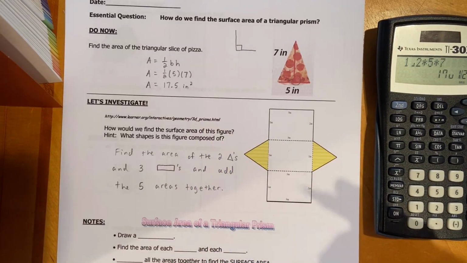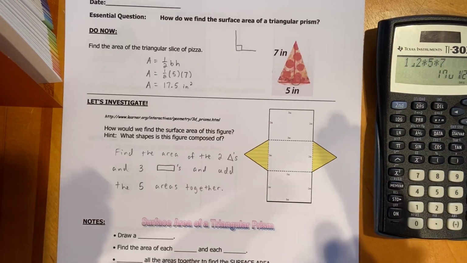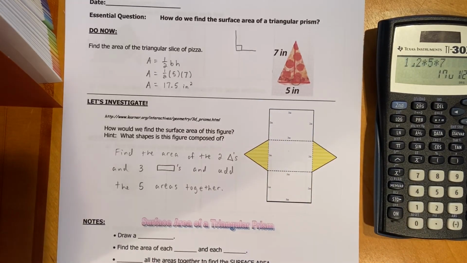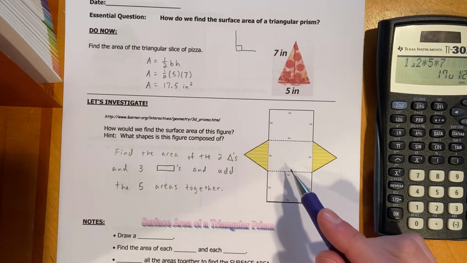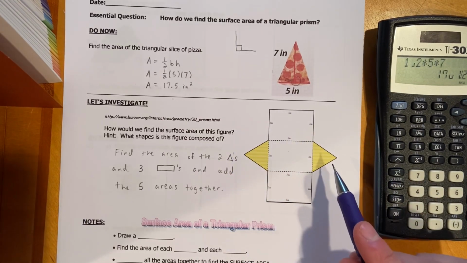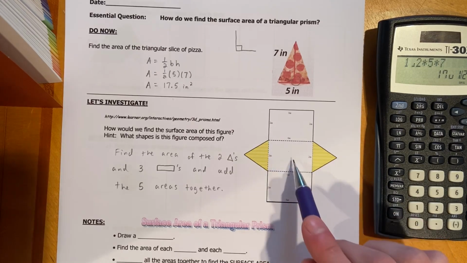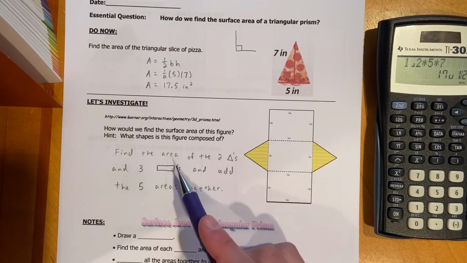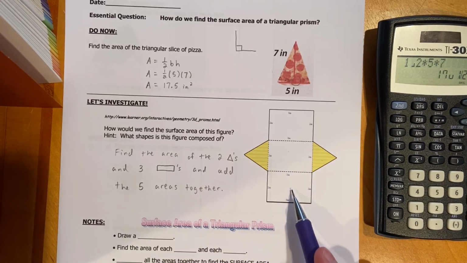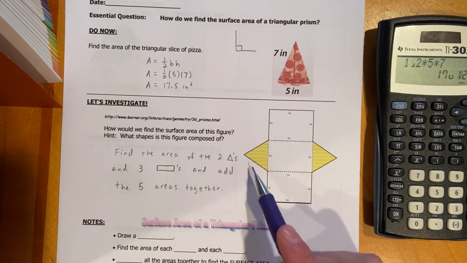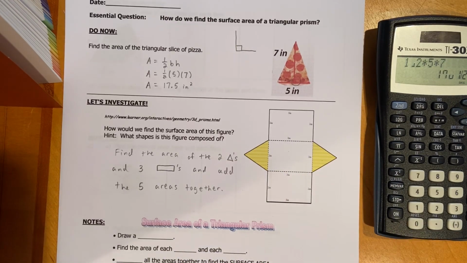Keep in mind what a surface area is. It's the total amount of space that surrounds a three-dimensional object. Think of it as wrapping up an object. So how much area does it take to cover that surface? So if I were to take a triangular prism and unfold it, it would result in a net that looks like this: 2 triangles and 3 rectangles. So if I find the area of each of the 2 triangles plus the 3 rectangles and add all 5 of those shapes together, I will get my total surface area.